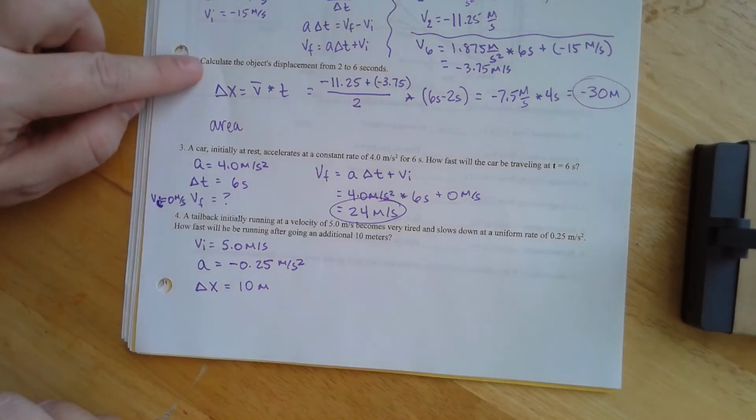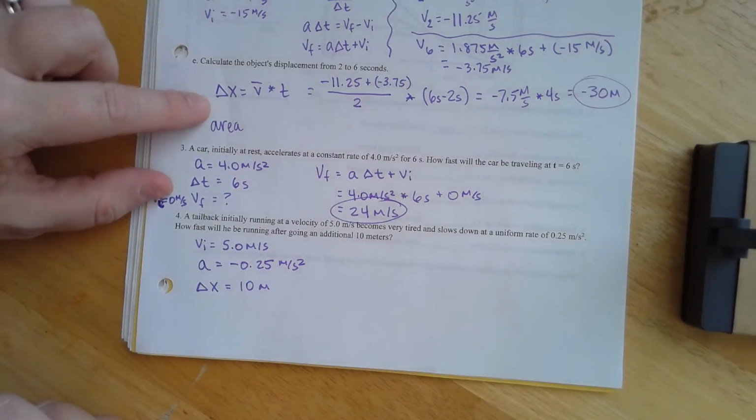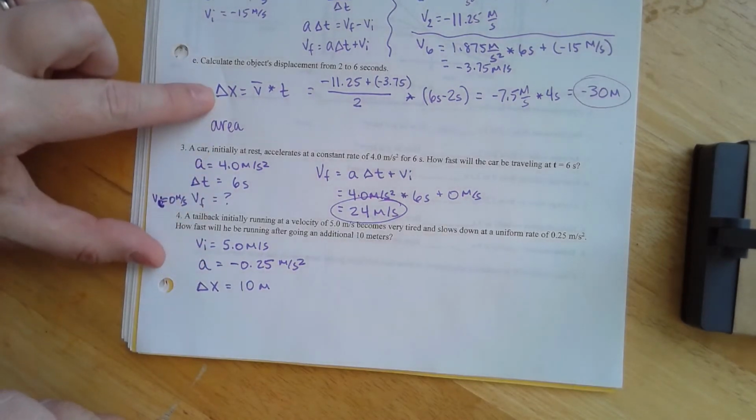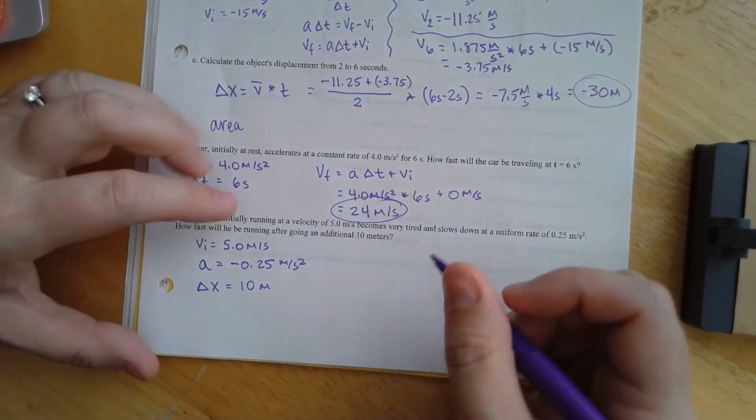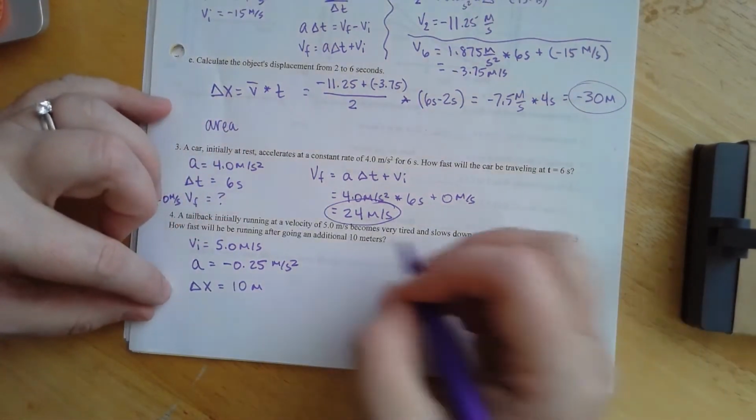So where do we have our position? Okay, so we might have to two-step this one.